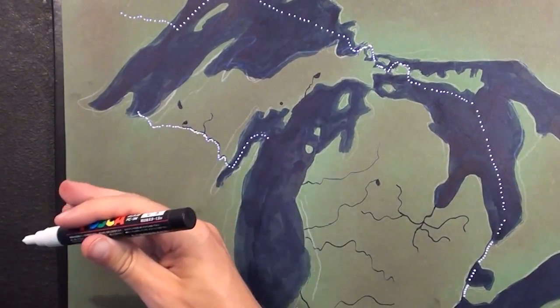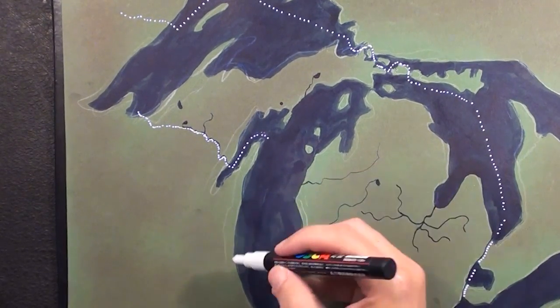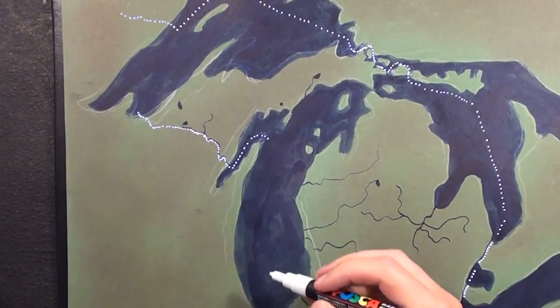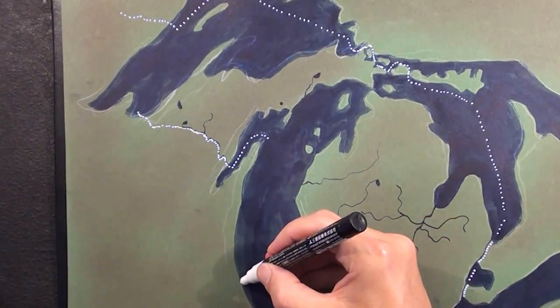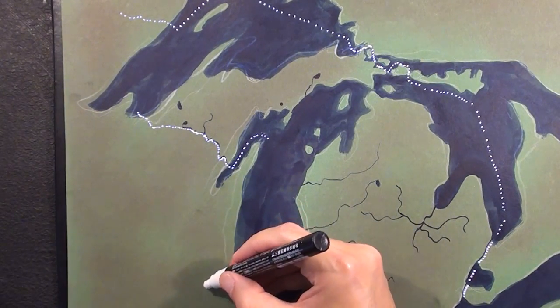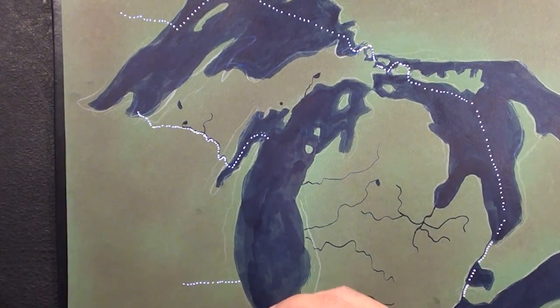So this is Wisconsin, Manitowoc, Milwaukee, and I can also show you the border between Wisconsin and Illinois, Chicago here.